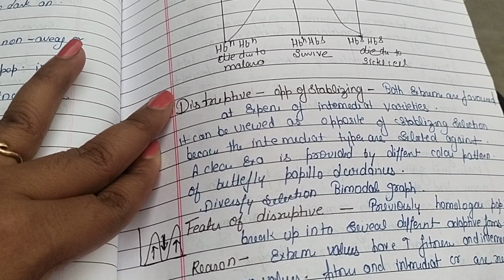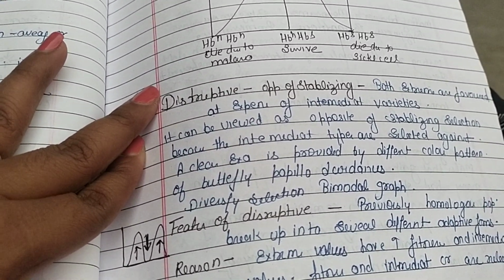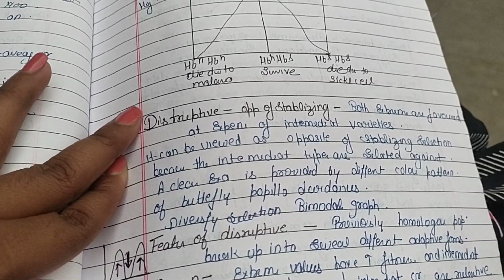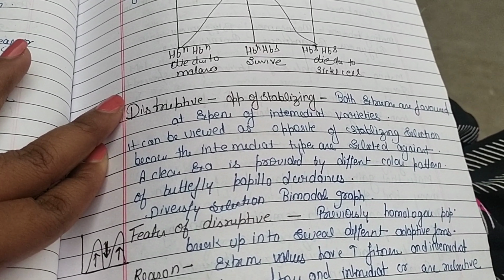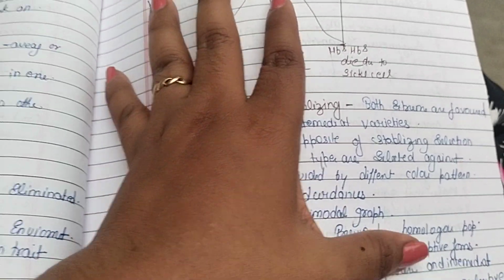It breaks up into several adaptive forms. Extreme values have high fitness, and the intermediate or mean value is relatively disadvantaged. It prefers different parts of the distribution areas.